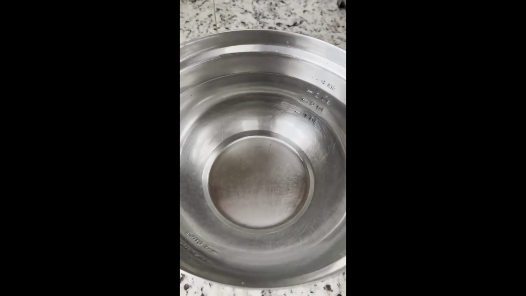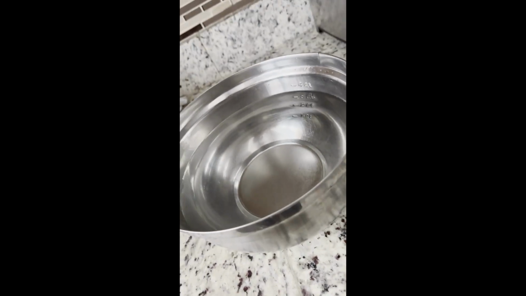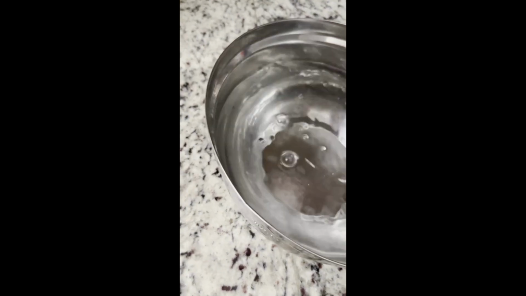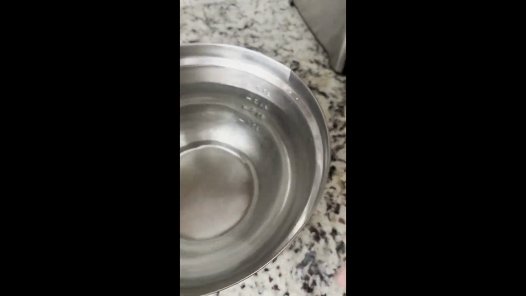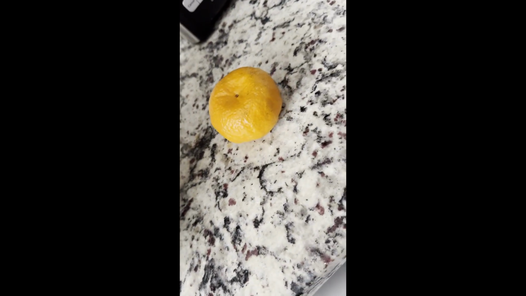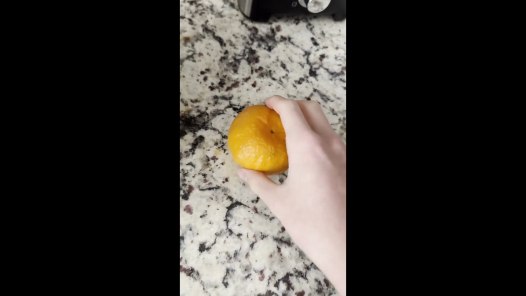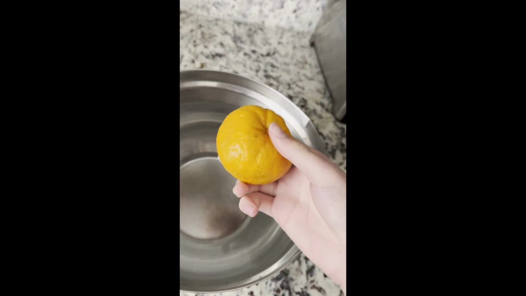So here, we have a bowl of water. It's just a normal, pretty big bowl. As you can see, it is water. And then here, we have a tangerine, but it's still like an orange. So we're going to put this in the water and it's going to float.